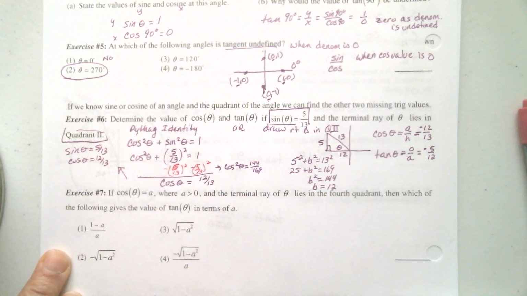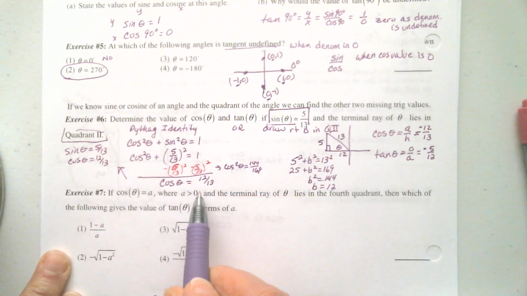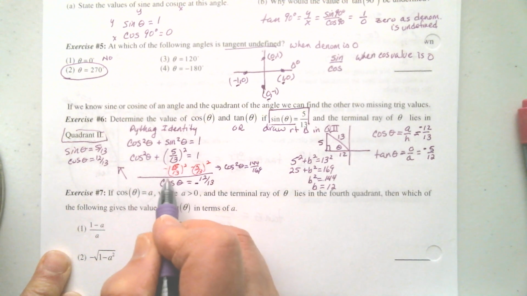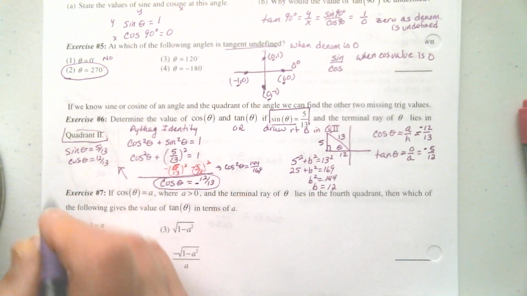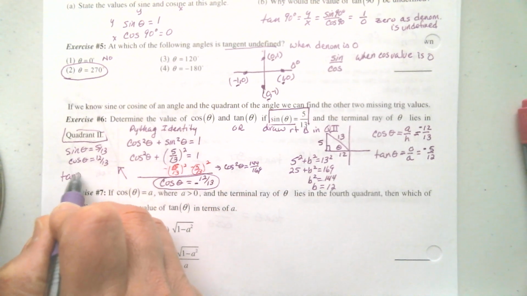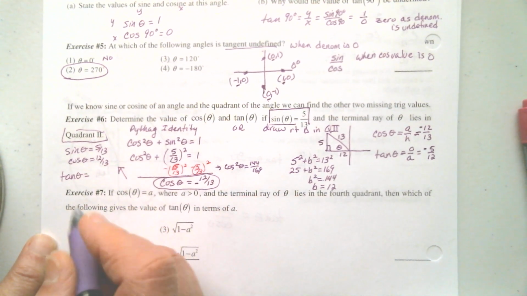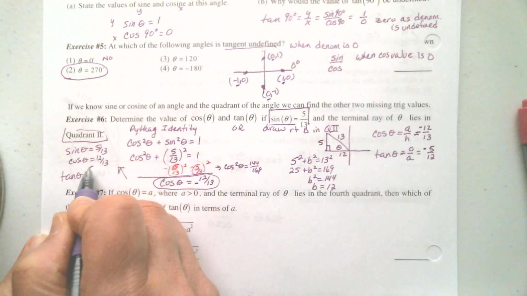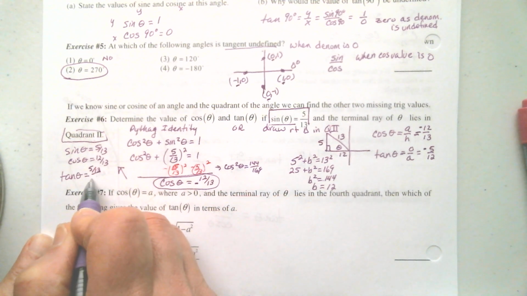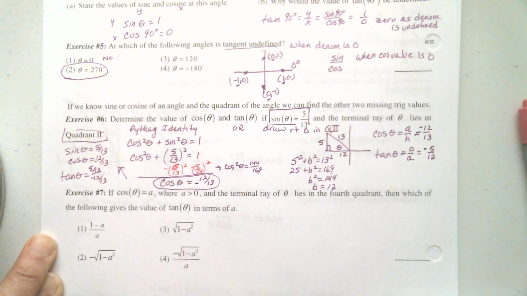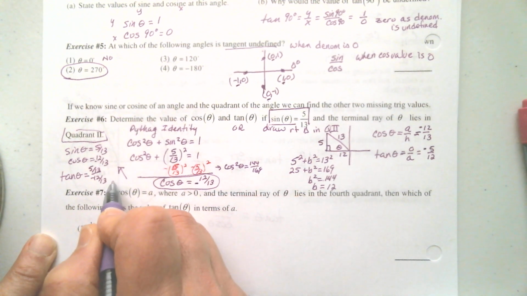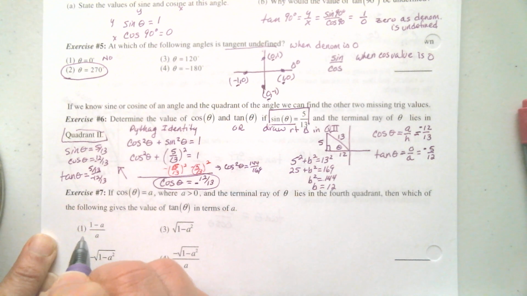But before I forget, let me go back to cosine of theta and say, oh, we're in quadrant 2 where cosine is negative. So cosine theta is a negative 12/13. And now tangent theta equals sine over cosine, which would be 5/13 over negative 12/13. The 13ths divide right out, so our answer is negative 5/12.